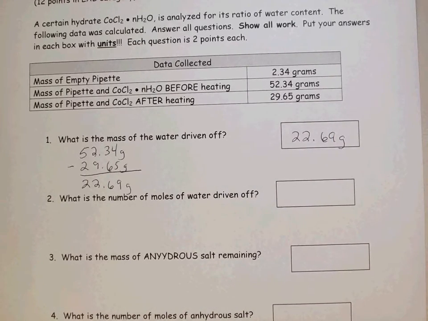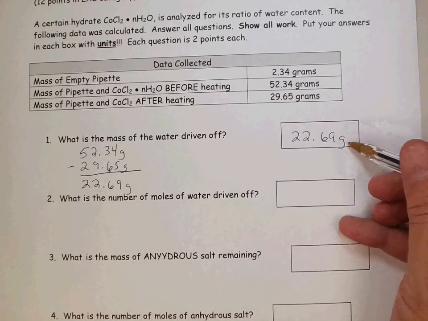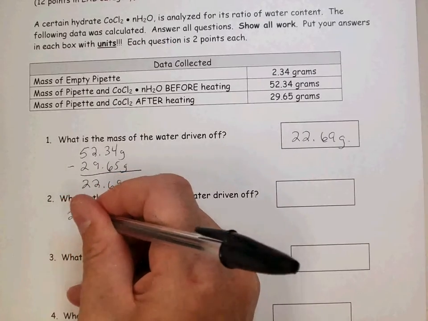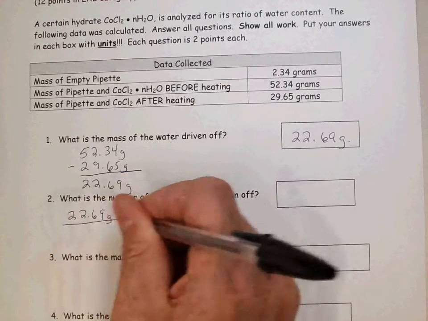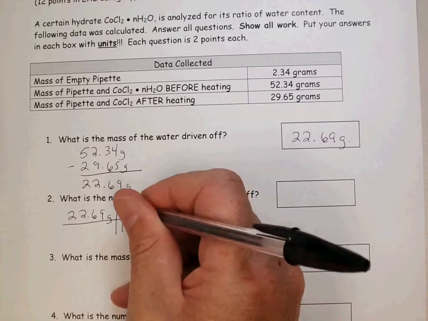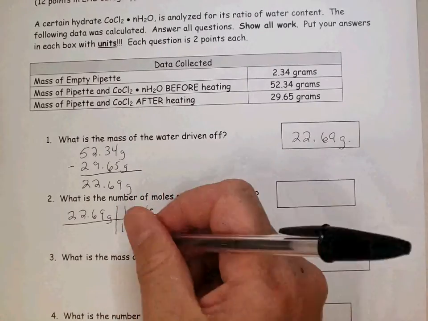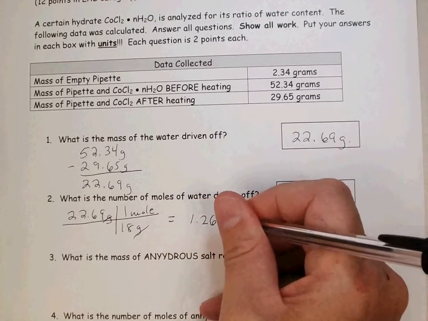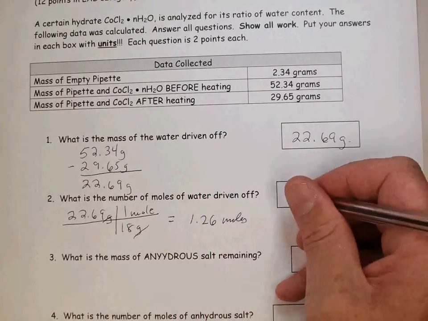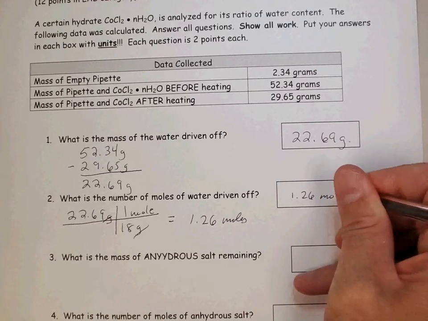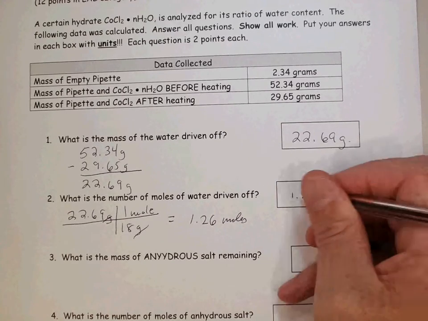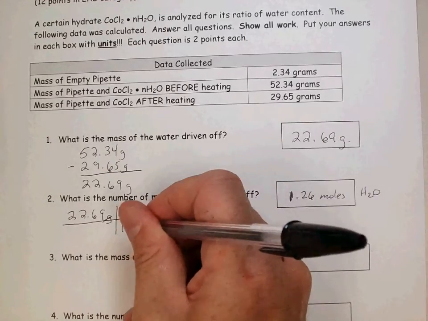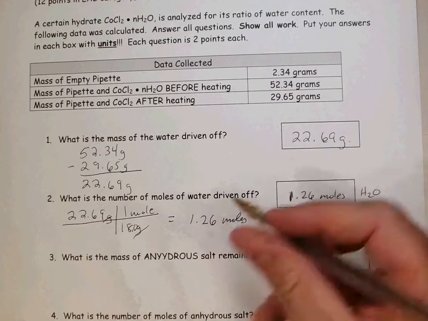Okay? What is the number of moles? So now that we know the mass of water that's driven off, we can easily calculate moles. So it's 22.69 grams. There are 18 grams in 1 mole of water. Grams cancel, and this becomes 1.26 moles. So now we have 1.26 moles of H2O. By the way, this is 18.0, so we're good on 3 significant figures.